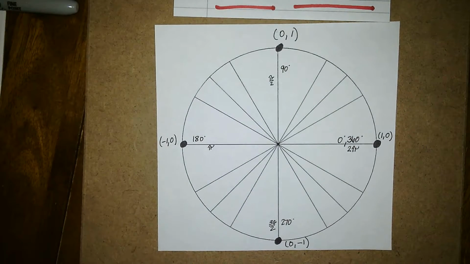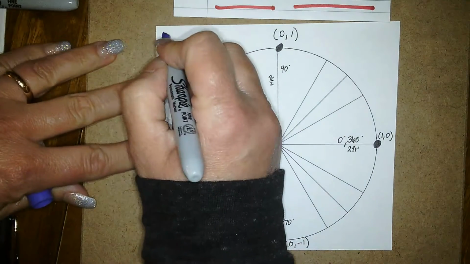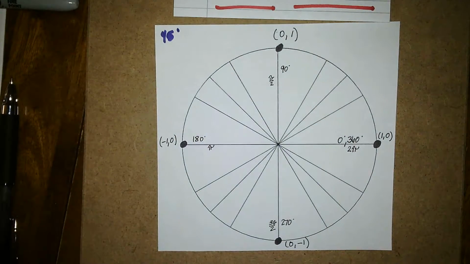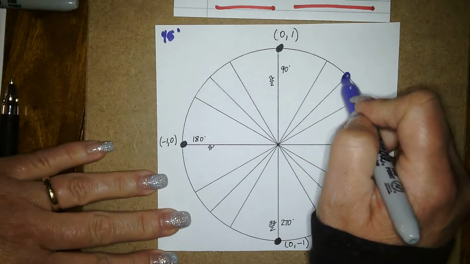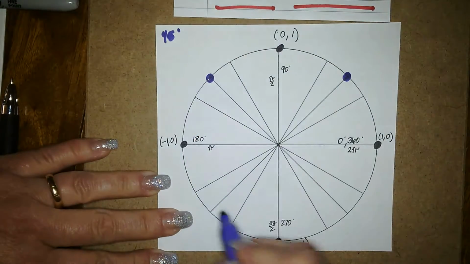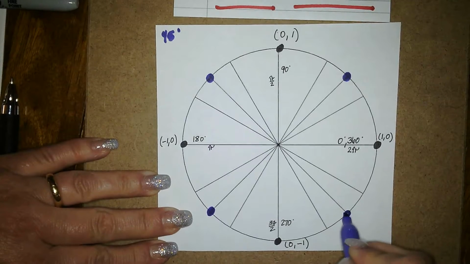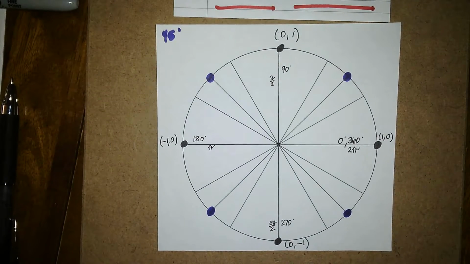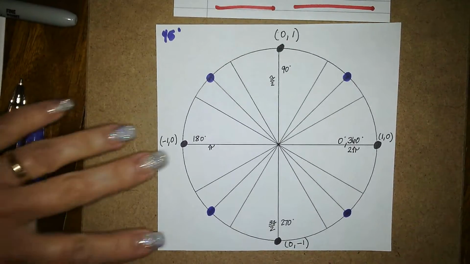Okay, so the first thing that we're going to do, just to make this a little bit easier, I think, for you to kind of get an idea of what's happening, is that we're going to start with our 45-degree angle. So this is our reference angle that we're going to be doing, and we're going to go find the coordinates of these points in the middle. Those are our reference angles at 45 degrees, okay? So here's how this works. Here's what you're going to do.